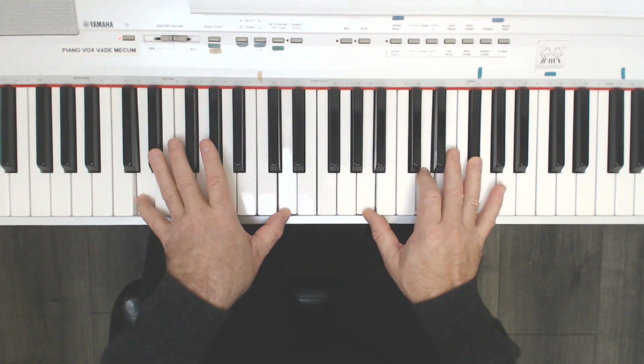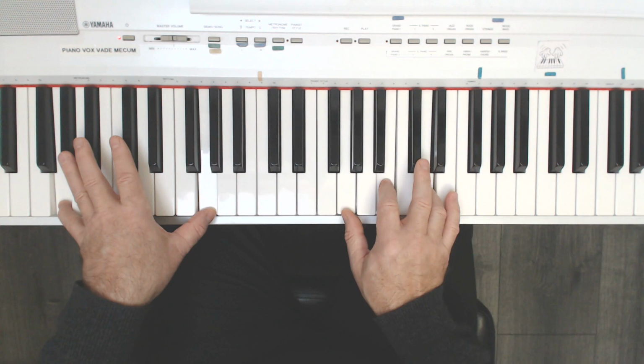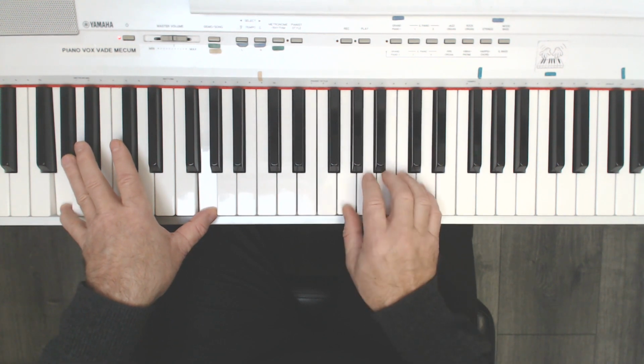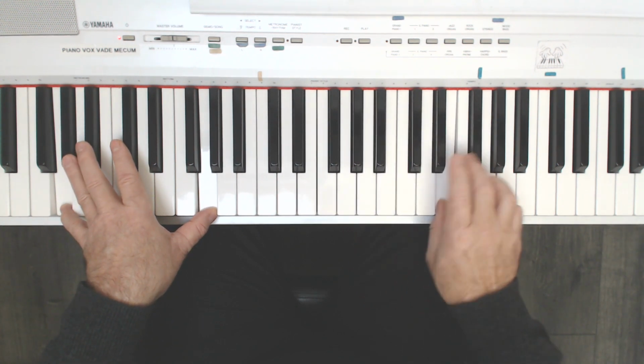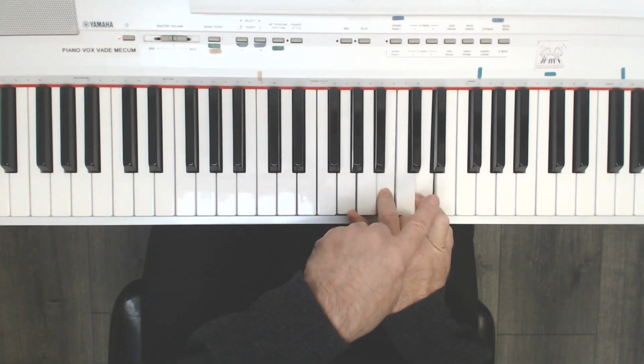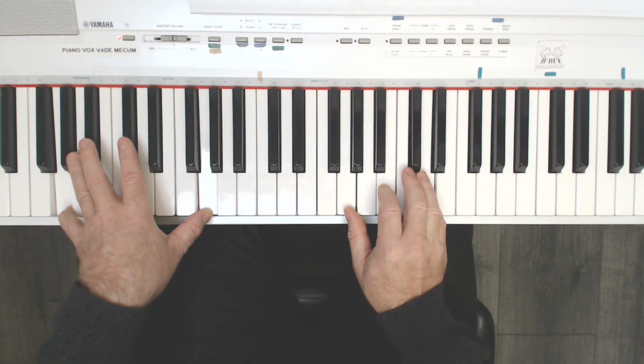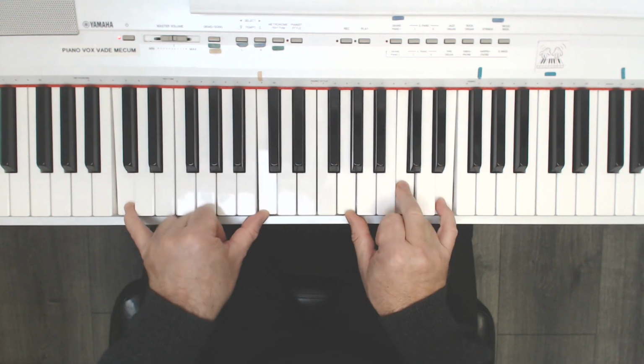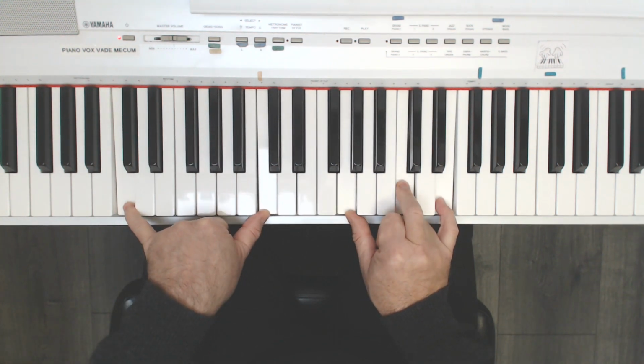Love me sweet, and then G. Scale of G: 1, 2, 3, 4, 5, 6, major 7, root. Root, major 7, and fifth. So we have G, B, and D. Never let me go, and we go back to the root position. I carry on.